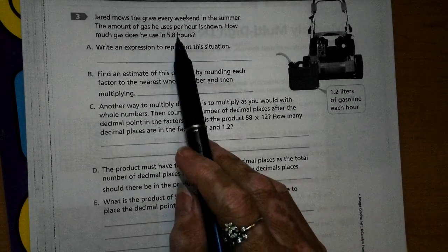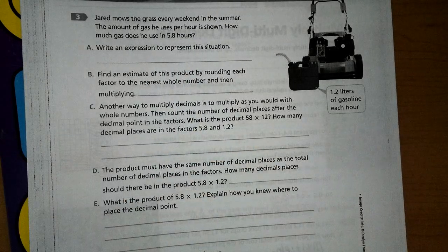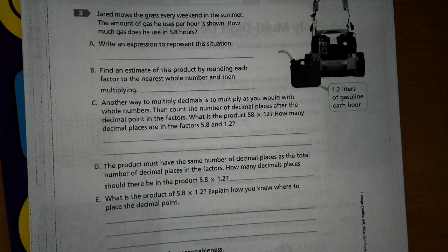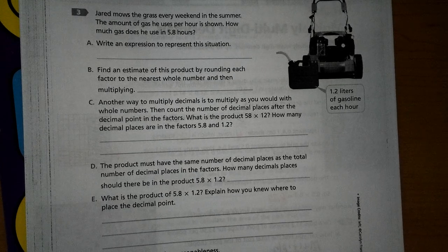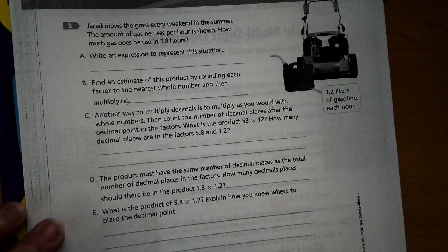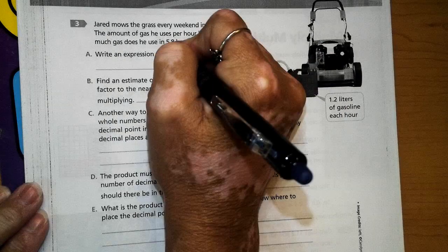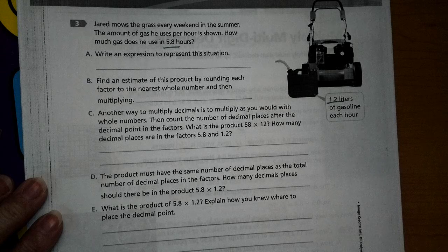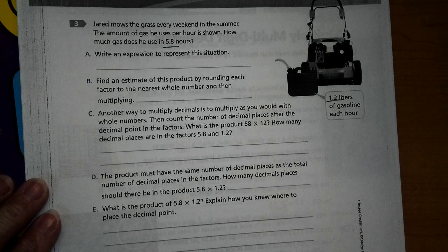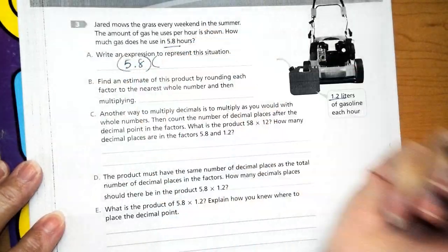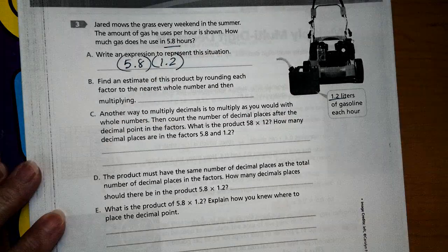So it says, Jared mows the grass every weekend in the summer. The amount of gas he uses per hour is shown. How much gas does he use in 5 8/10 of an hour? So what is the expression? So write an expression to represent the situation. So remember, an expression does not have an equal mark. So what do we need to do with our two numbers to write that expression? Need to multiply them. Yep. So that expression would be 5 8/10 times 1 2/10.